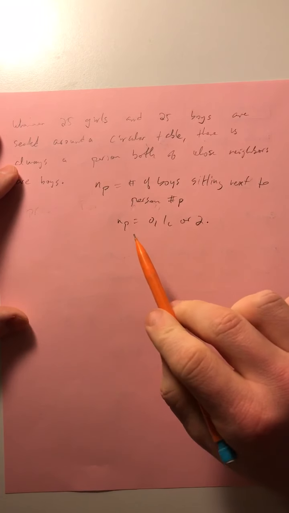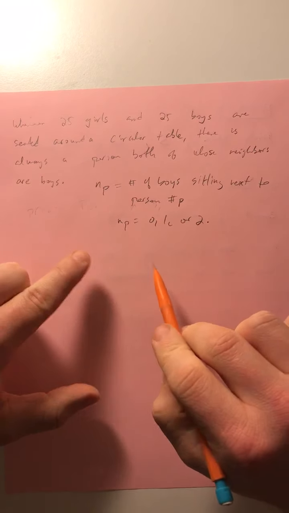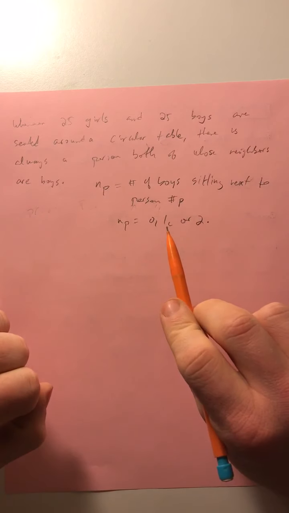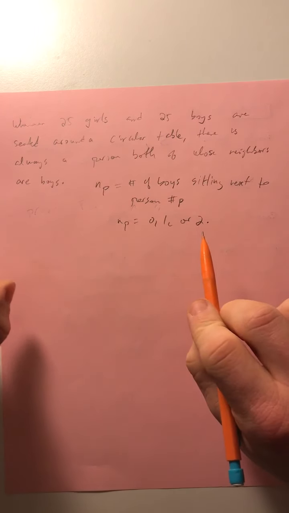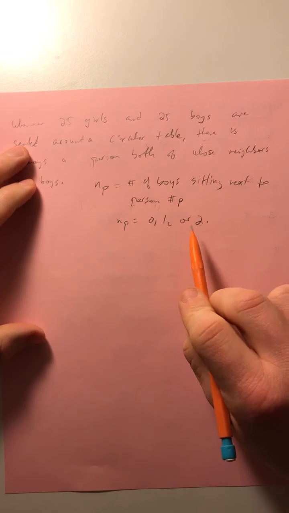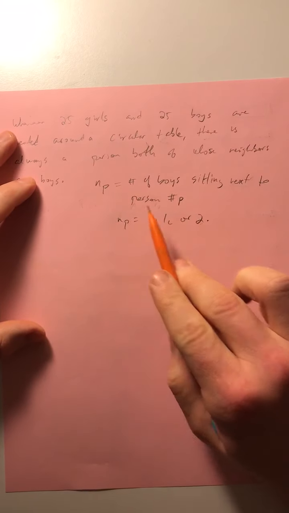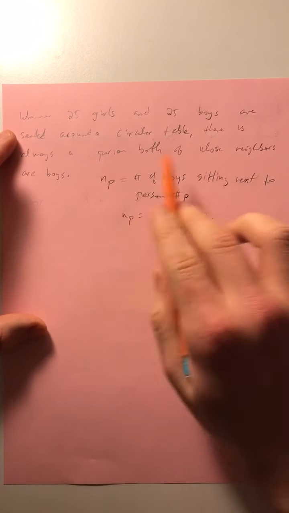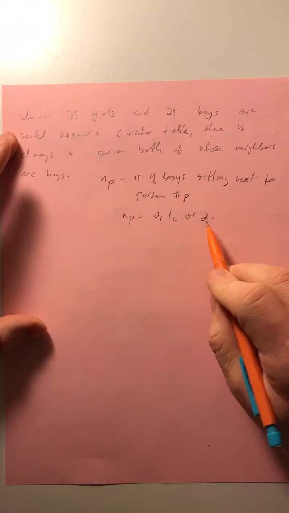Right? So if I look at person number P, if they're sitting in between two girls, then NP is 0. If they're sitting in between a boy and a girl, then NP is 1. If they're sitting between two boys, then NP is 2. Our goal is to show that there is at least one person such that NP equals 2. That's what it means for them to be sitting between two boys. Both of their neighbors are boys. So I want to know that NP is 2 for at least one of them.